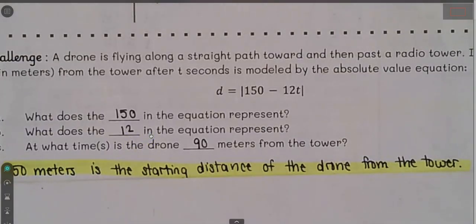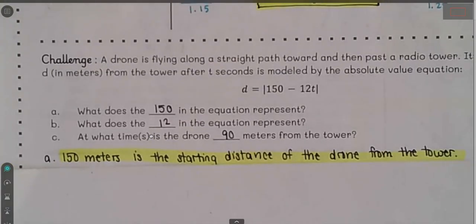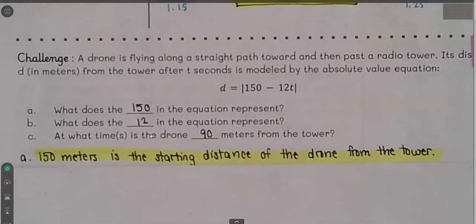I'm going to back up a little bit so I can get the whole line there. 150 meters is the starting distance of the drone to the tower. Okay. I'll give a bonus point if someone can raise their hand and tell me what the 12 represents.